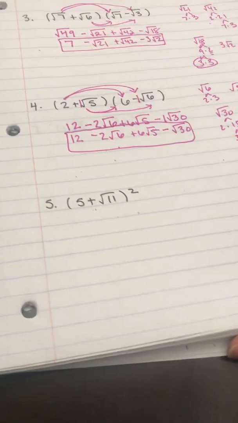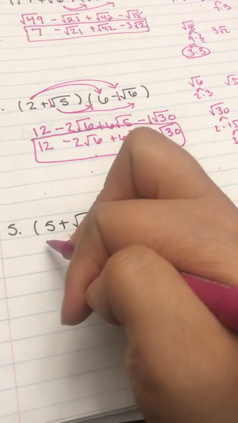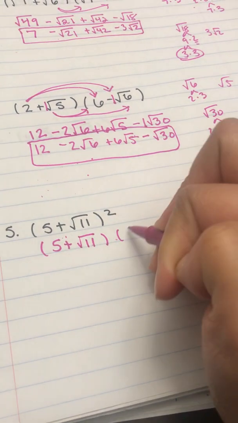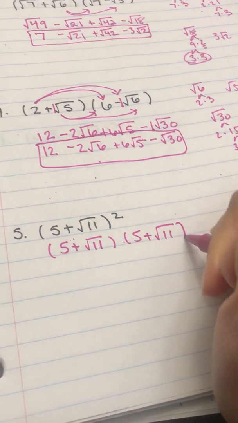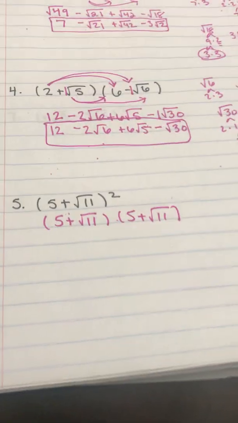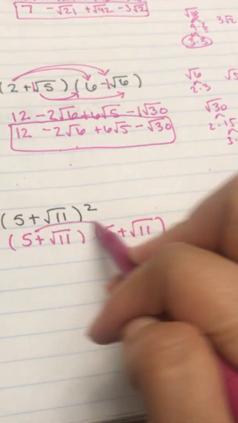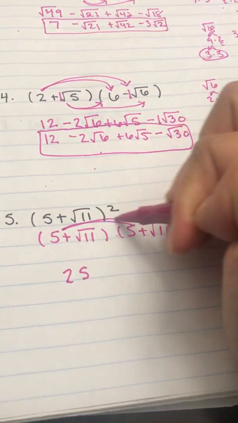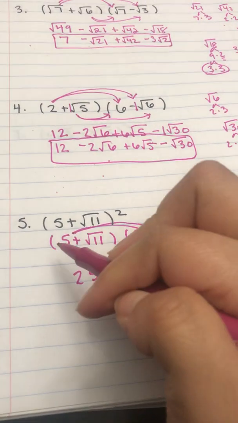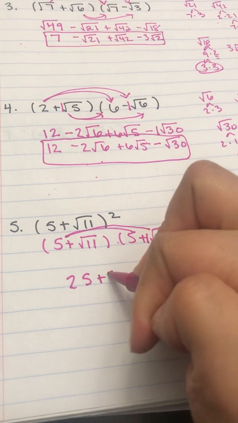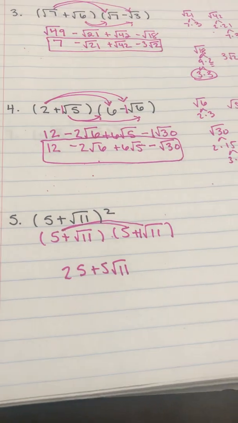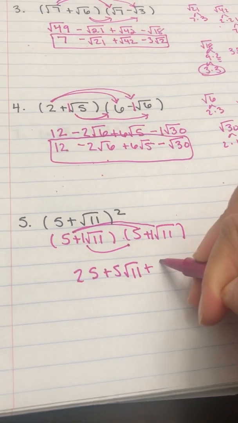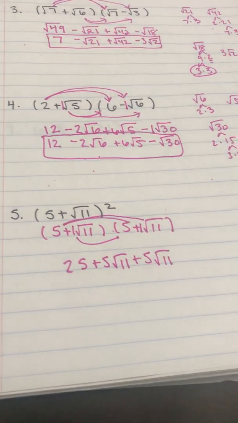This next one's the same concept, it's just now we're squaring. Remember, when you square something, you can multiply it times itself. So that's your first step, is to rewrite it. Now I'm going to do 5 times 5, which is 25. Here I'm going to put 1. So 5 times 1 is 5, and then we put the root 11 at the end. Same thing here. 1 times 5 is 5, then we put the root 11 at the end.